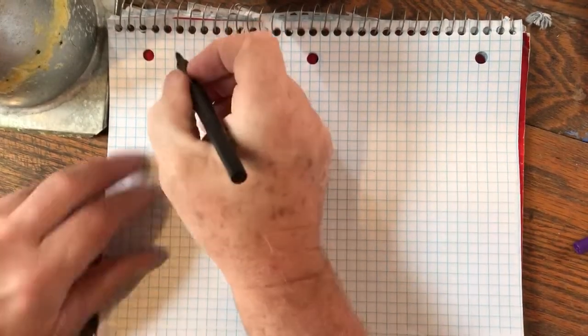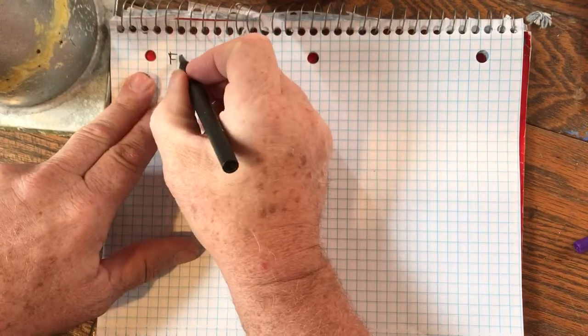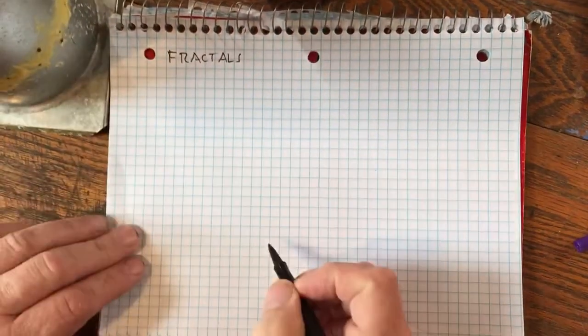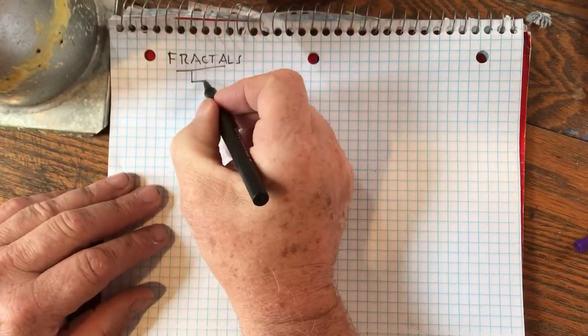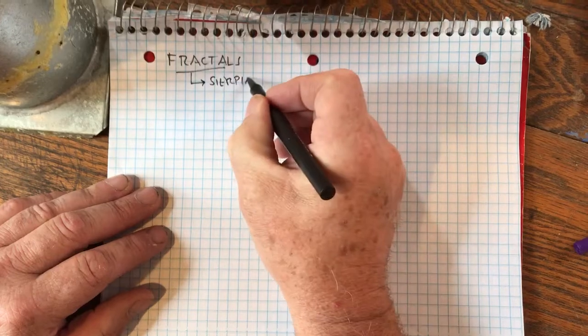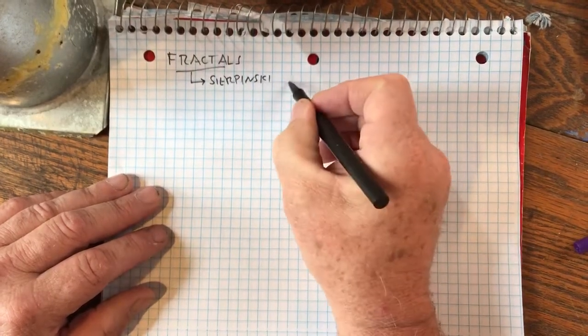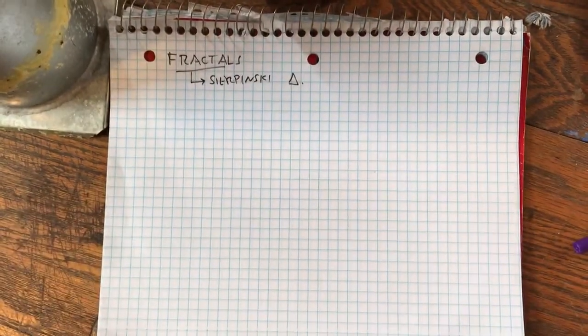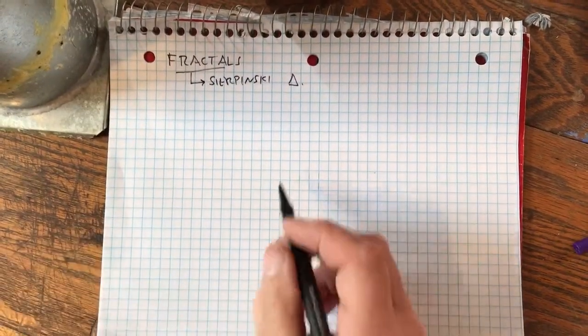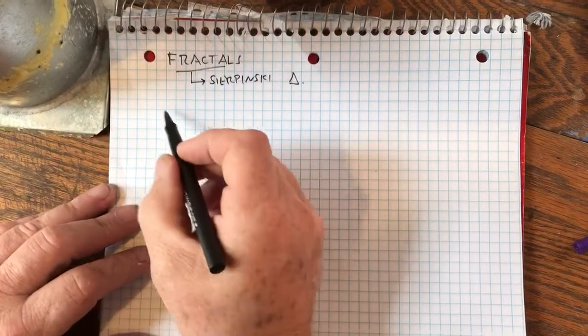Okay, as promised, today we're going to take up fractals. The first example of which was the Sierpinski triangle. The second example starts this way.